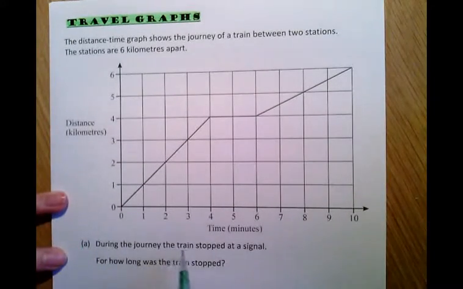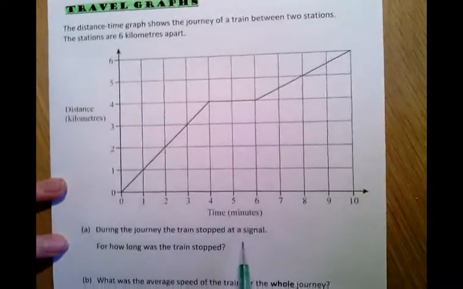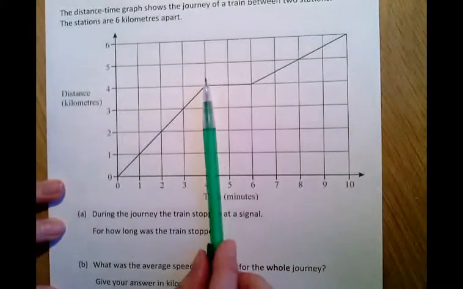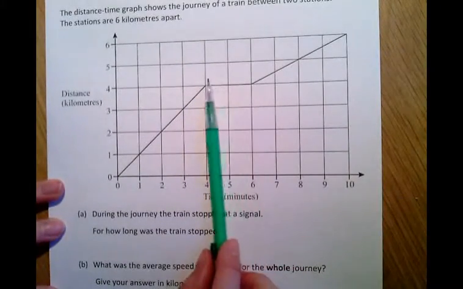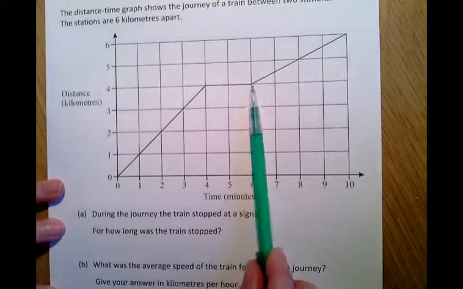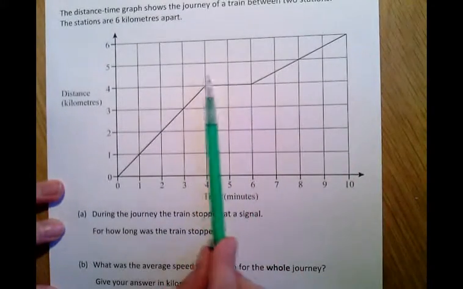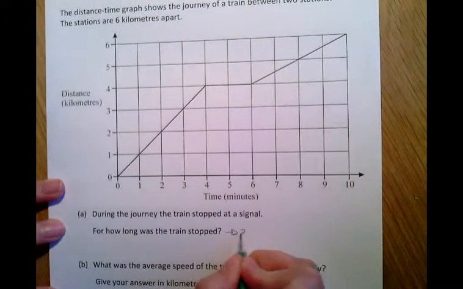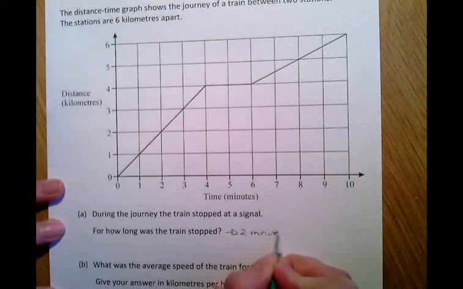So during the journey, the train stopped at a signal. For how long was the train stopped? So just look at the length of time that the graph went just going straight across. So that was at 4 minutes, and then the train took off again at 6 minutes. So from 4 minutes up to 6 minutes means that the train actually stopped for 2 minutes.